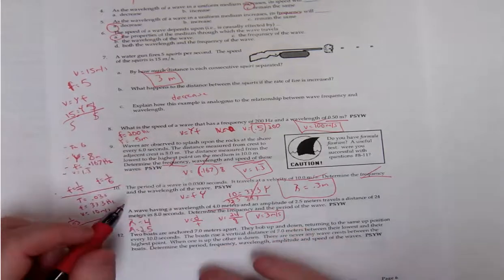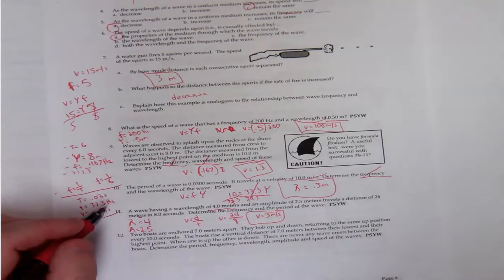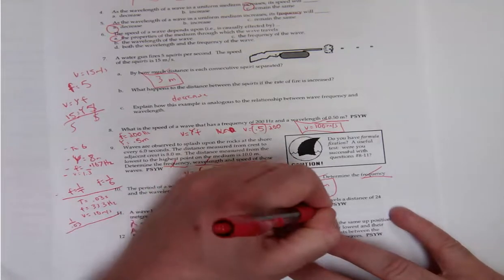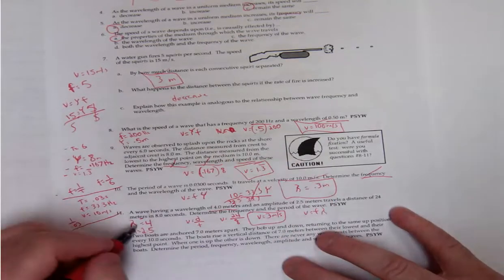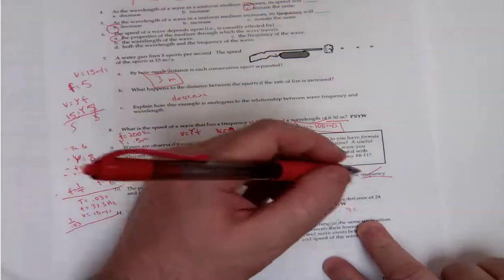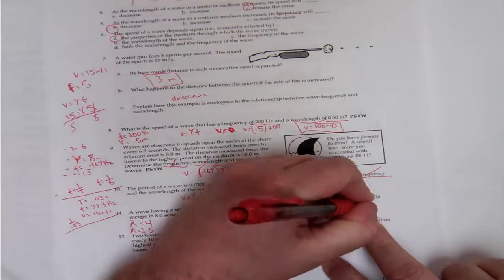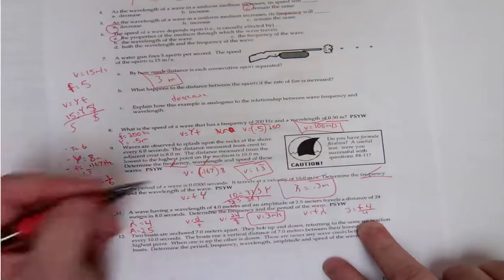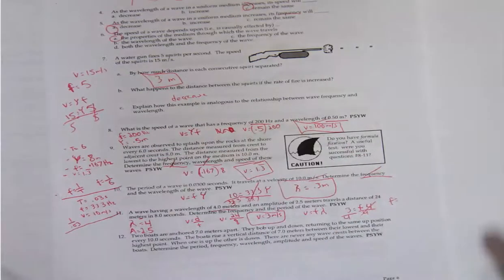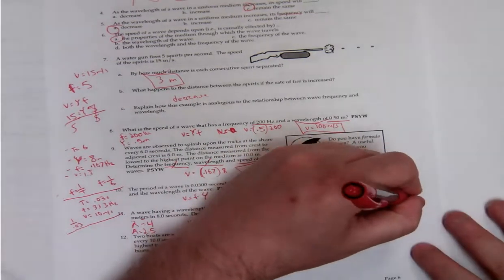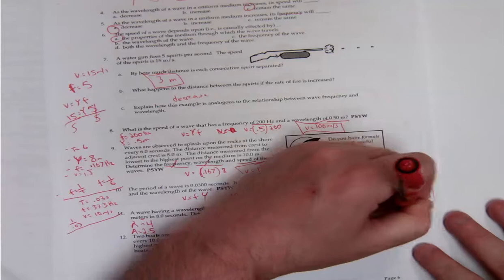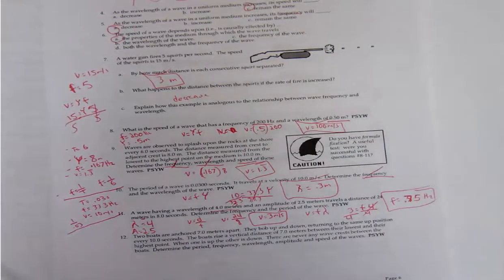All right. Determine the frequency and the period. Well, let's go back to our formulas. Velocity equals frequency times wavelength. Our wavelength is 4, and our velocity is 3. So 3 equals frequency times 4, which means divided by 4. Frequency equals 3 divided by 4, 0.75 hertz. Awesome, there's our frequency.